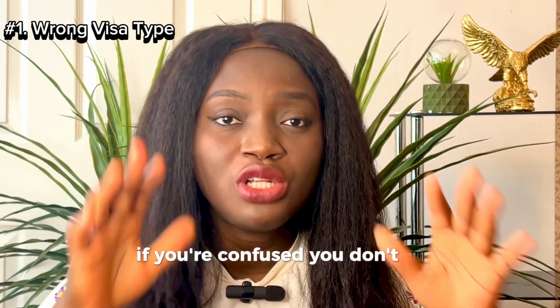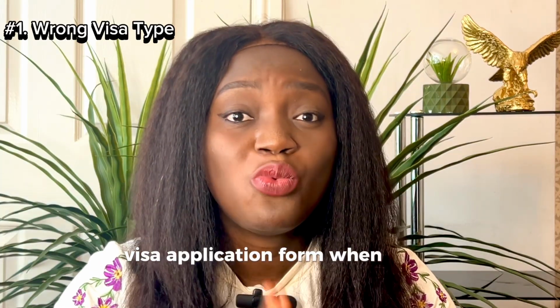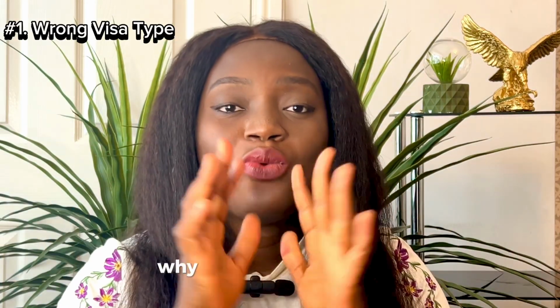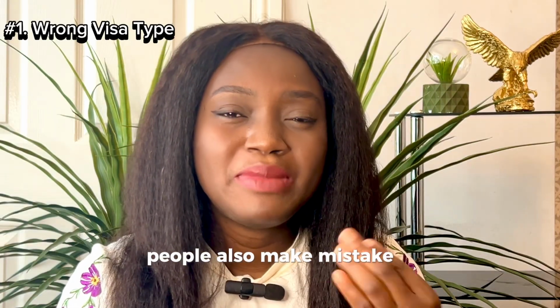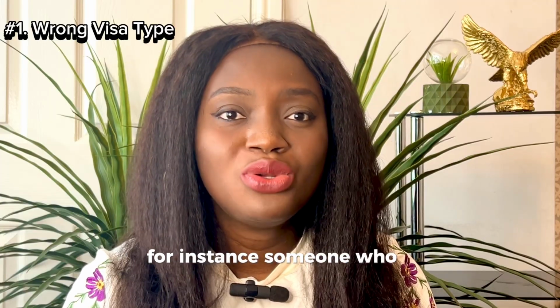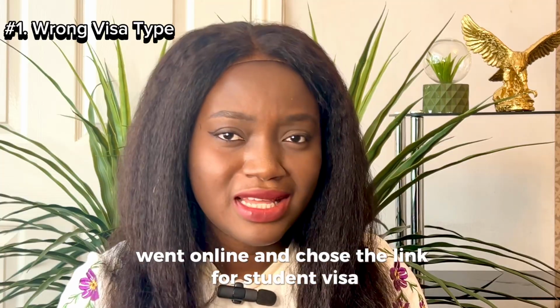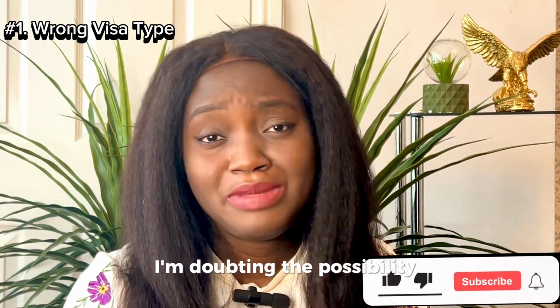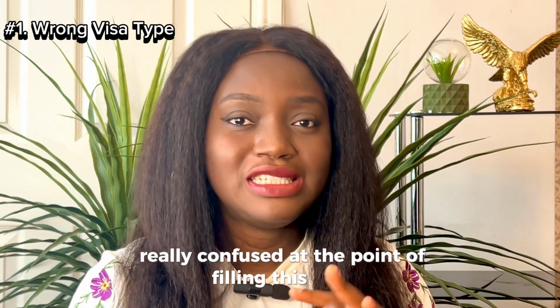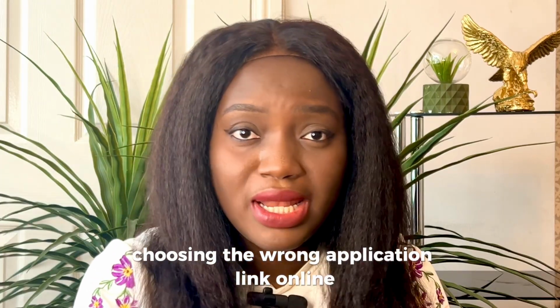If you're confused, you don't do a visa application form. You need to be clear. You need to make sure that your head is clear while filling any form online. According to research, people also make the mistake of applying for the wrong visa. For instance, someone who is coming on a work visa went online and chose the link for student visa. But I'm doubting the possibility unless the person is really confused at the point of filling this form. But the common one is choosing the wrong application link online.